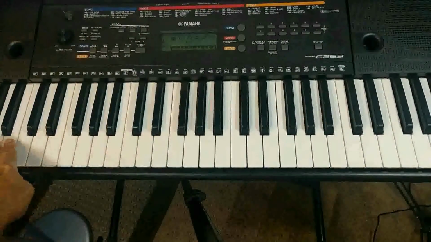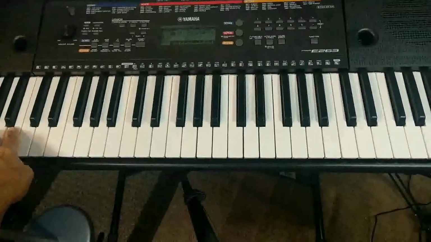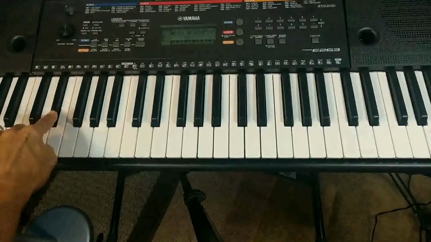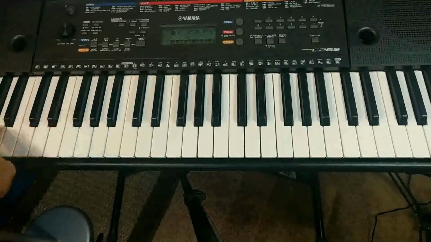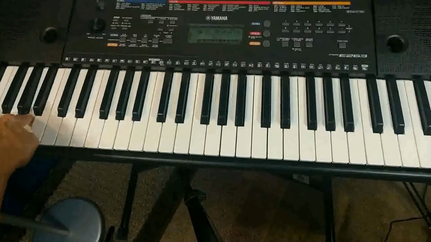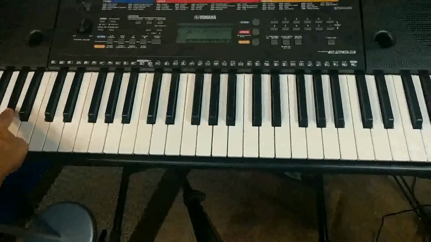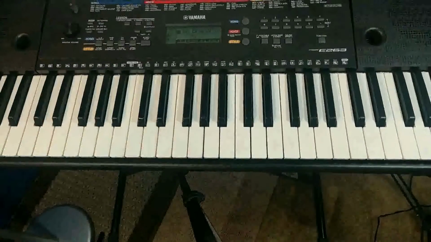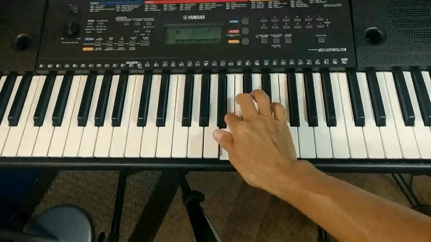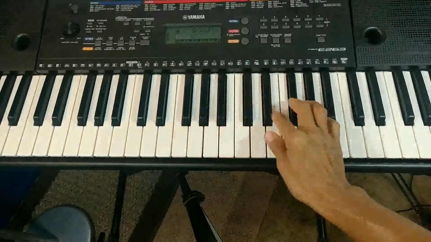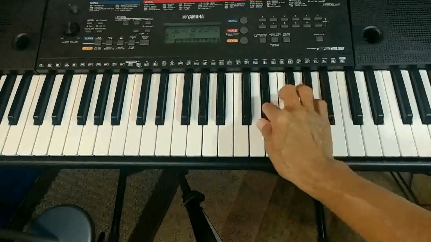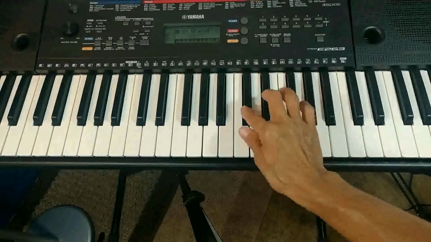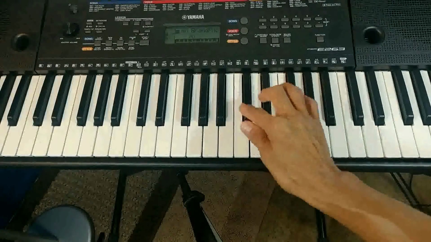Okay, we are playing B to B flat, E to E flat, A to A flat, and D to D flat. Now up in the treble staff, B to B flat, E to E flat, A to A flat, and D to D flat. So those are sharps and flats.